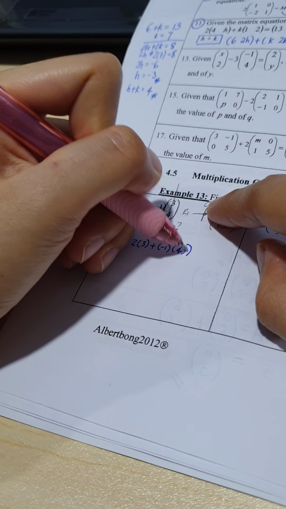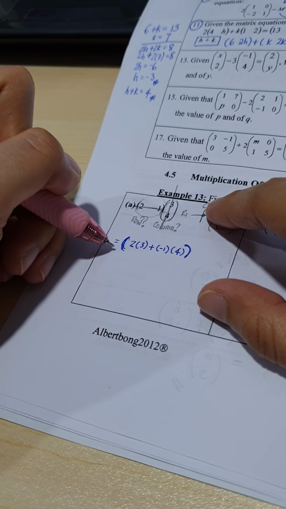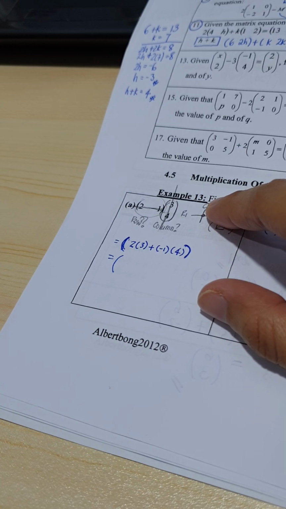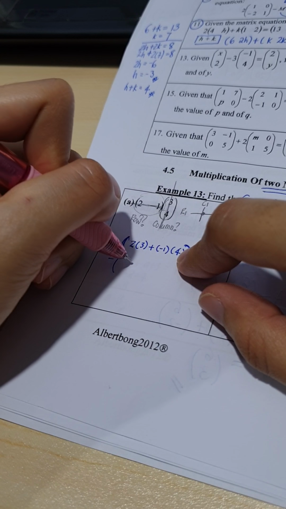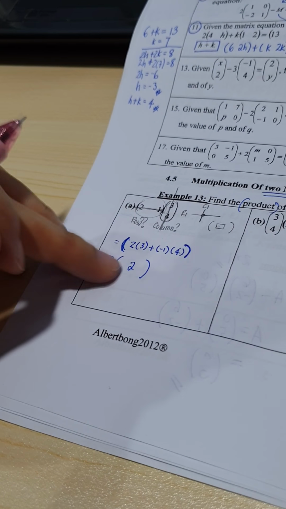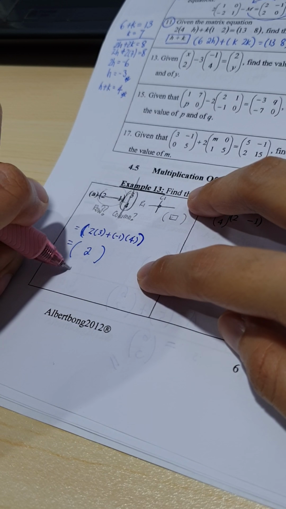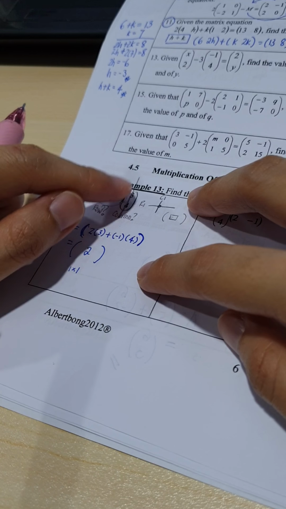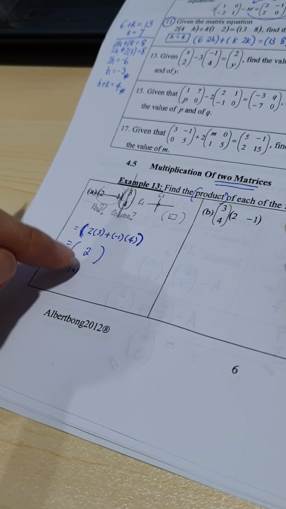This is your matrix, but you have to find out the answer. So it is 6 minus 4. Your answer is 2. This is your matrix. This is your answer. This matrix is a 1 row 1 column matrix. You see, even though the order is different, you will get another kind of matrix.